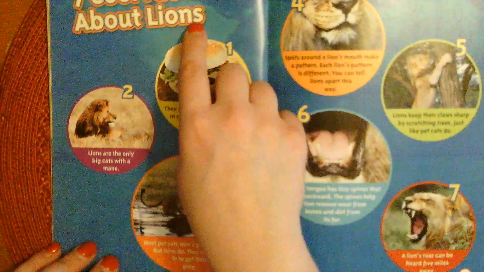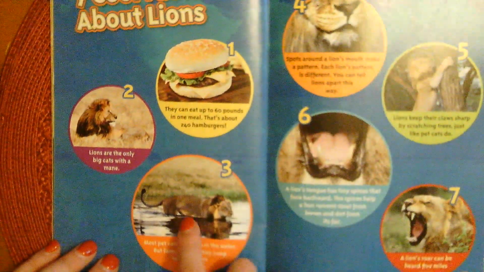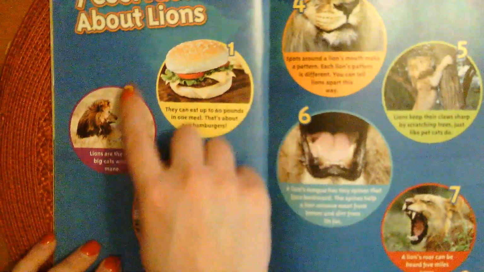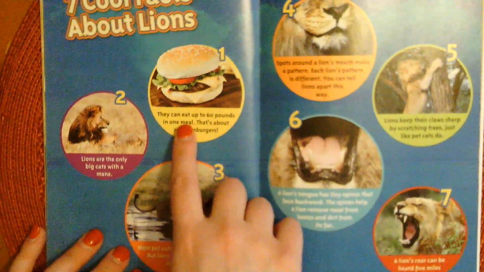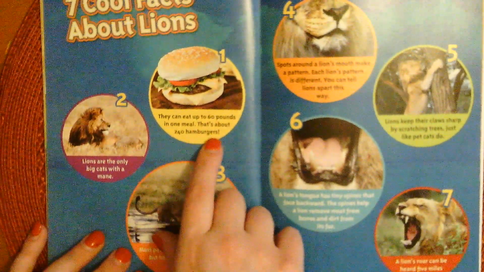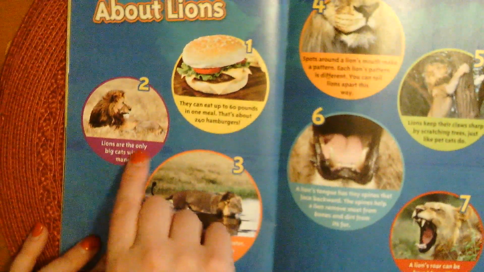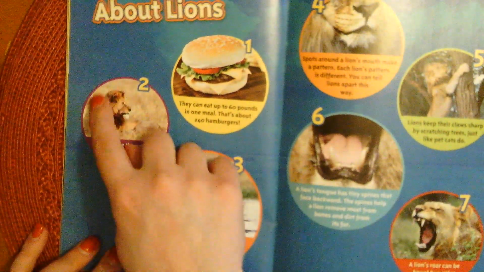Seven cool facts about lions. So these are really cool parts of nonfiction books where you can put little fact boxes like this. They can eat up to 60 pounds in one meal. That's about 240 hamburgers. Lions are the only big cats with a mane.